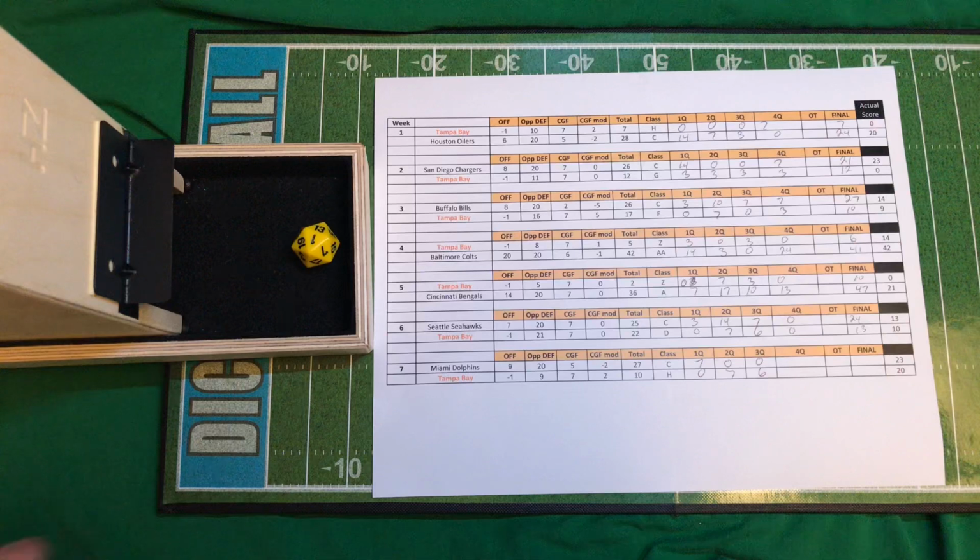Here we go. Miami with a 9. A 9 is a 0/3. In the first 3 quarters, record 3s, 0 otherwise. 0.